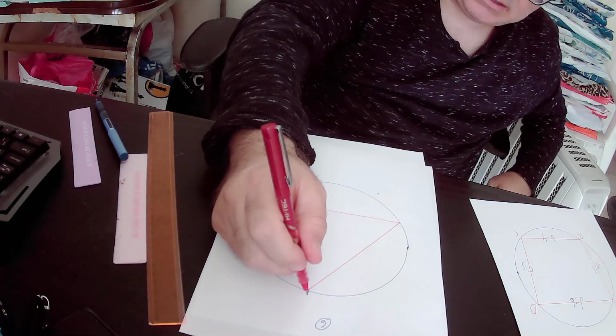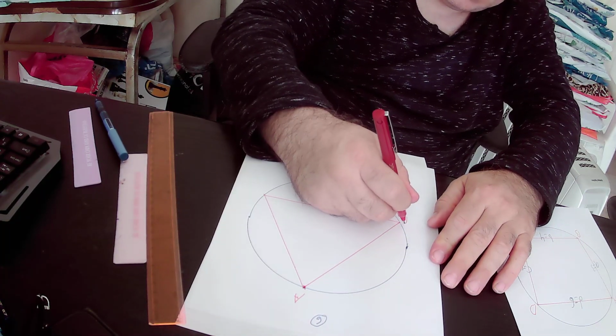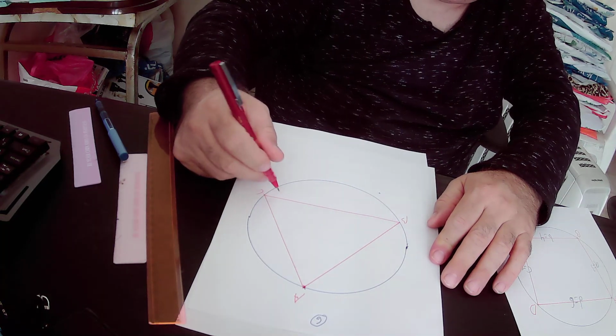So this is triangle ABC that's inscribed by this circle.